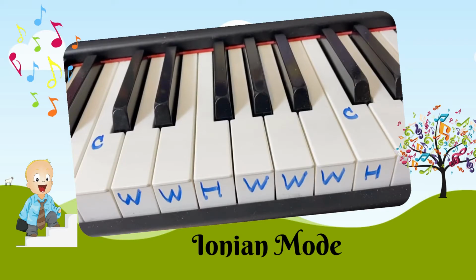So Ionian mode, or C major scale, has this pattern of steps. Whole, whole, half, whole, whole, whole, half. And it sounds like this.